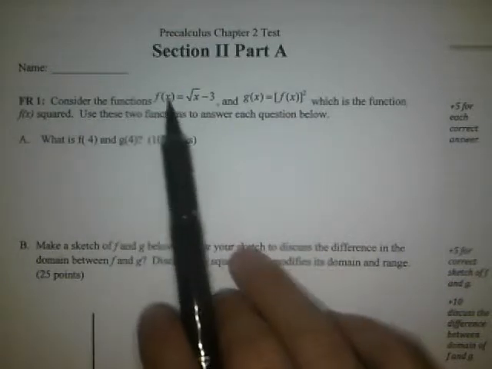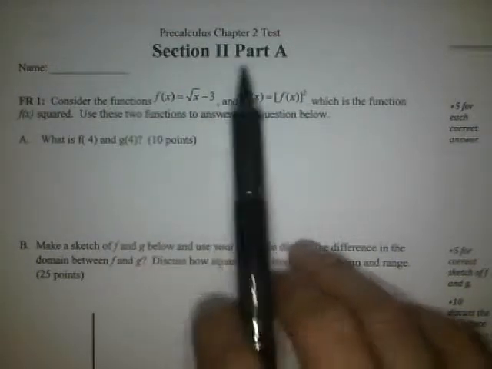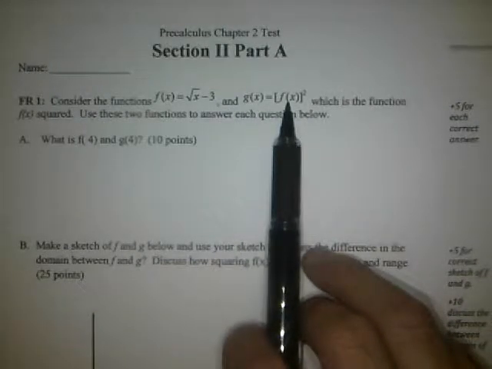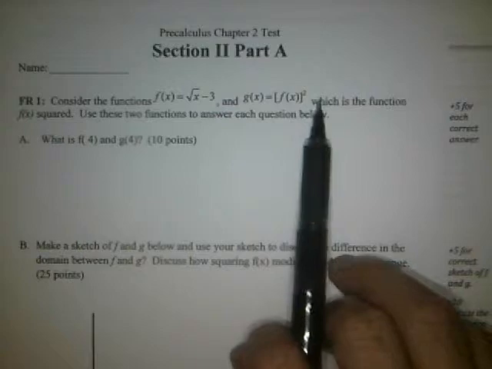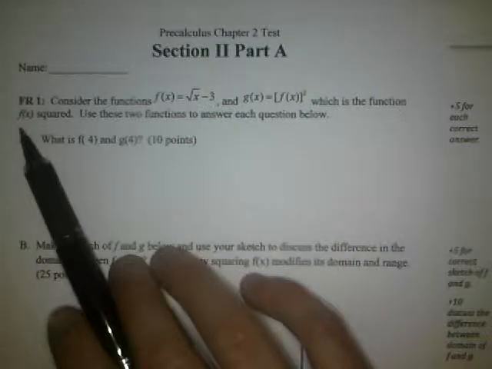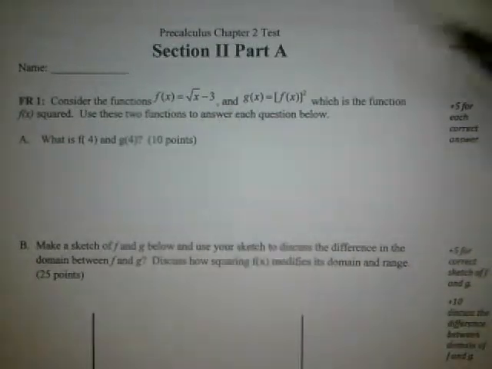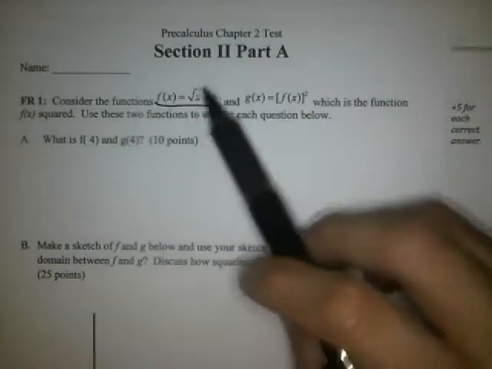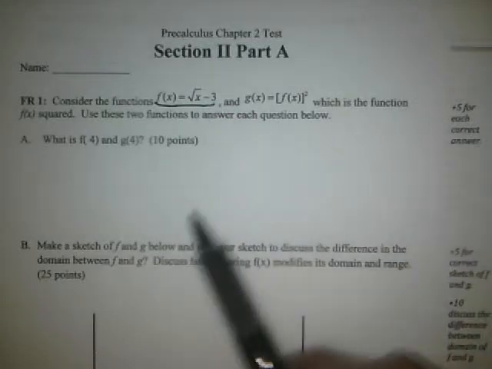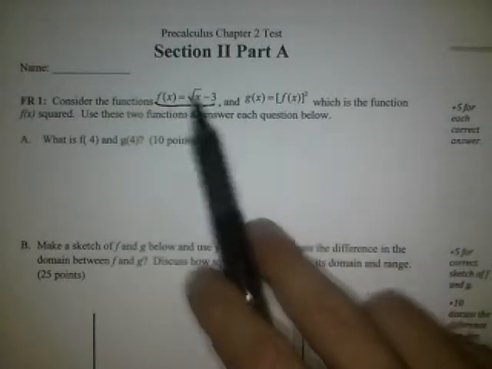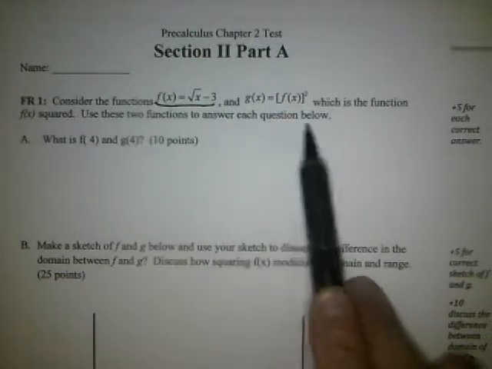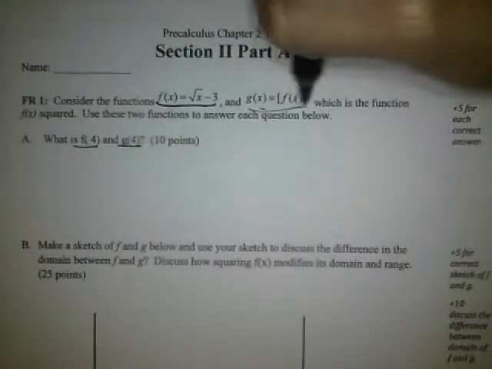It says consider the function f of x equals the square root of x minus 3, and g of x equals the quantity of f of x squared, which is the function f of x squared, right? So basically, if you look at it, this is something we're familiar with. This is just the square root function shifted down 3. And then g of x is just f squared, right? Use these two functions to answer each of the questions below. So these questions are using these two here.